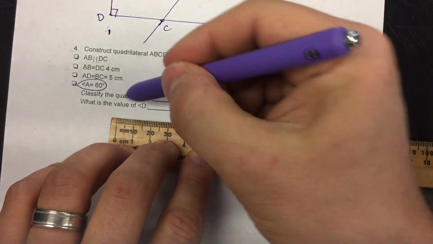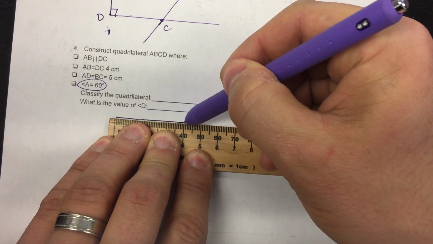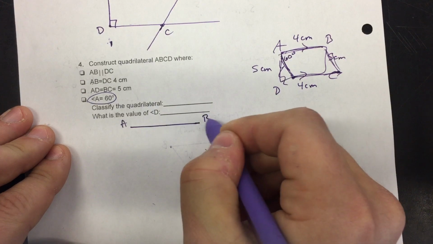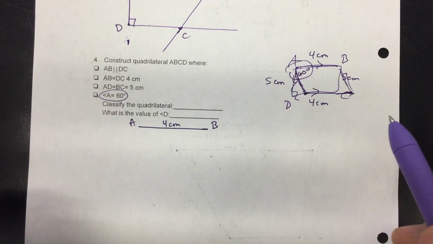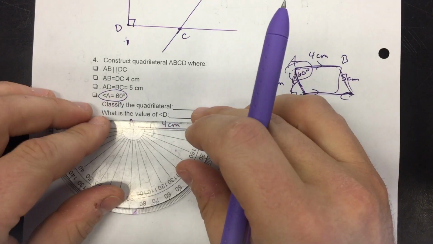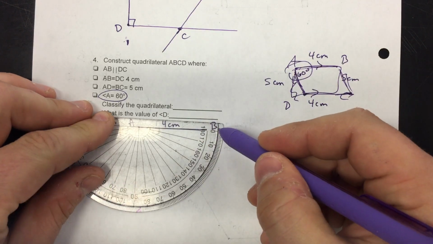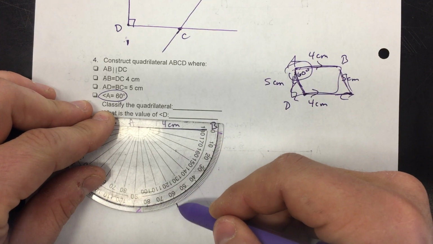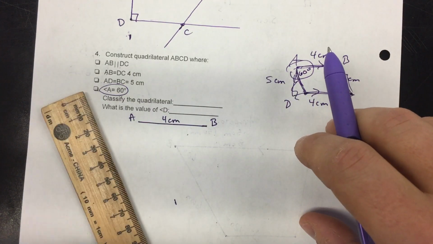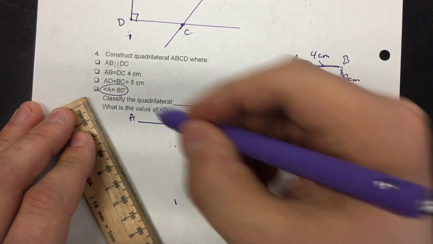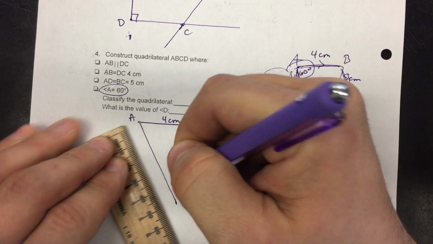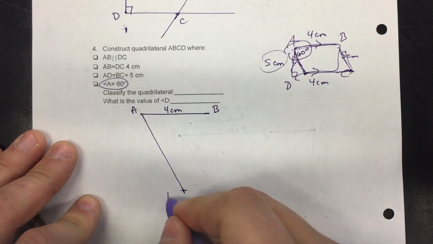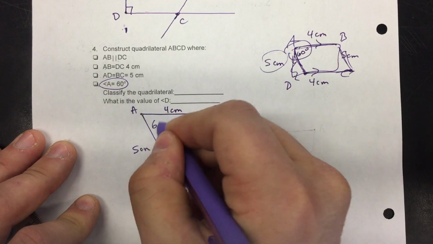I'm going to start with my top again. So a 4 centimeter line from A to B. A to B, that's 4 centimeters. And then in this case here, I'm actually going to do this angle next because that's sort of the next most important measurement. So I'm going to get my 60 degree here. I'm starting at 0 and I'm working up to 60. So I'm going in this direction. And I want to go 5 centimeters in that direction. So I'm going to line up all my dots and I'm going to go 5 centimeters here, that's to here. And that's D. And this is the 60 degree angle.